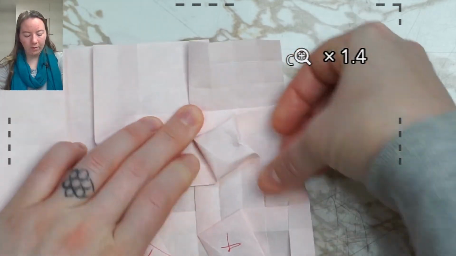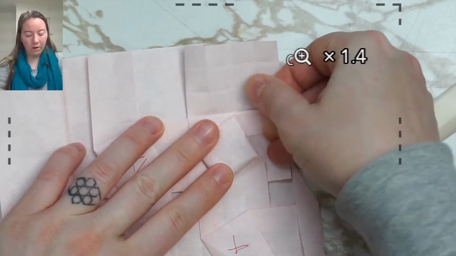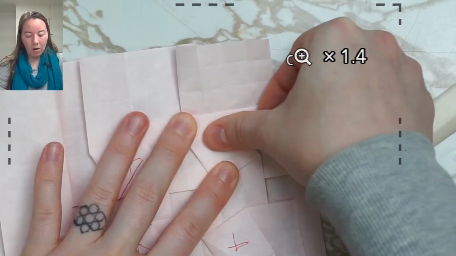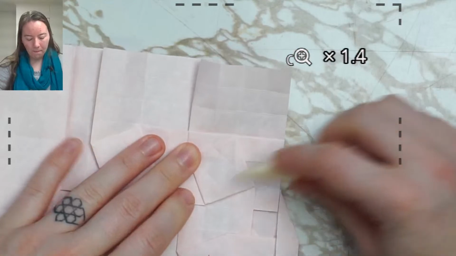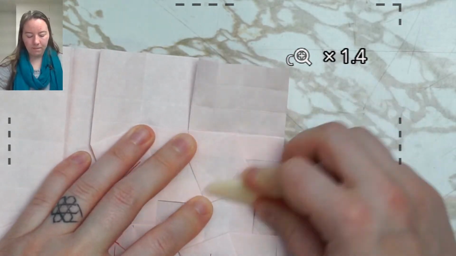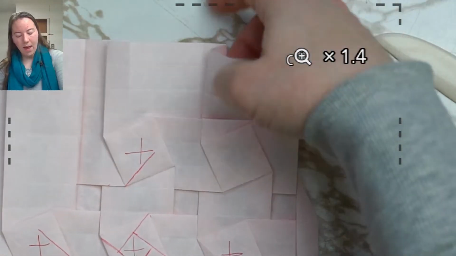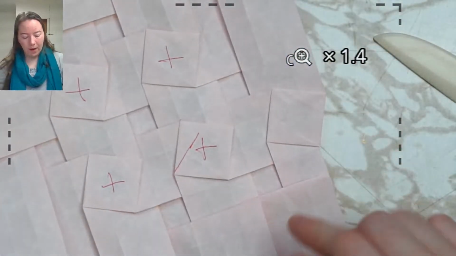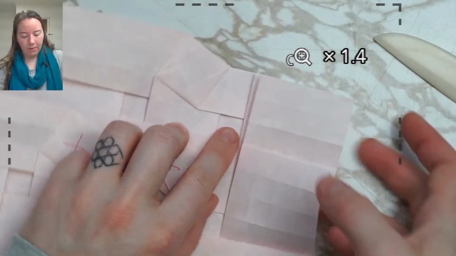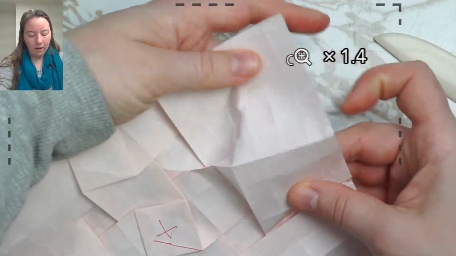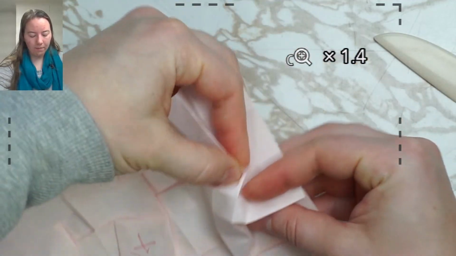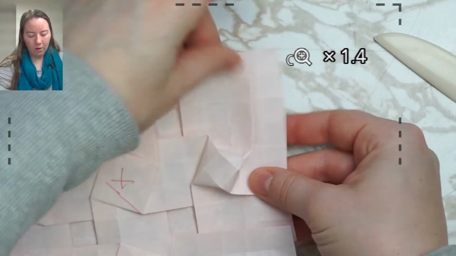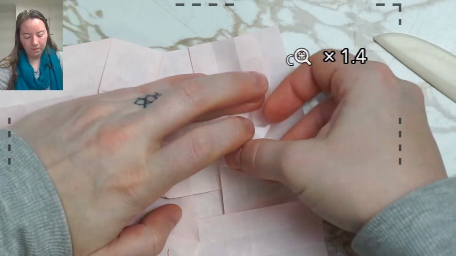We don't want to be causing extra work or guessing on this. And then flipping back over, I have that pleat overlap that I'm going to open up into an open square twist.